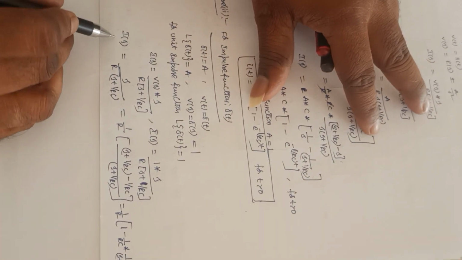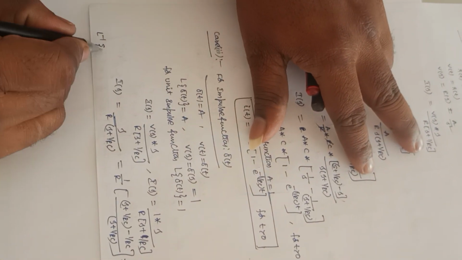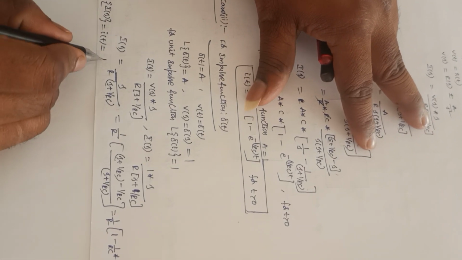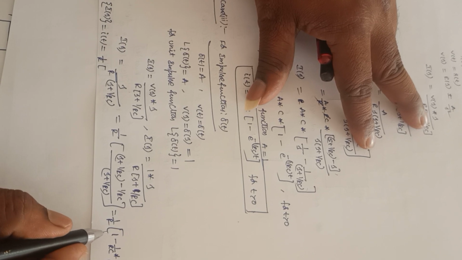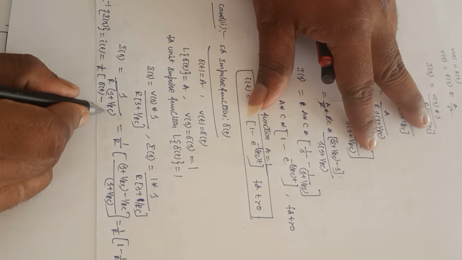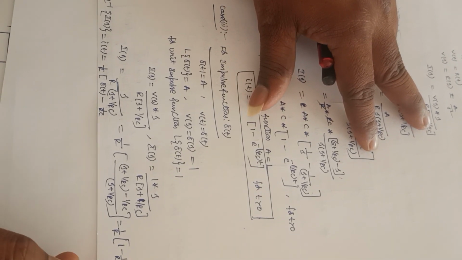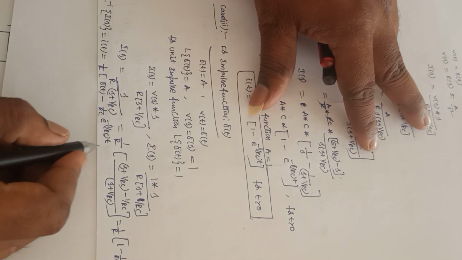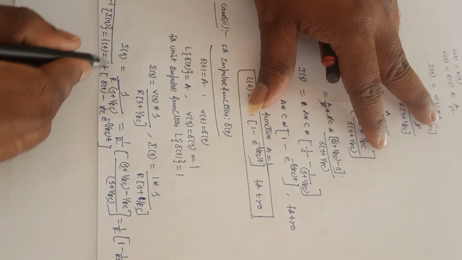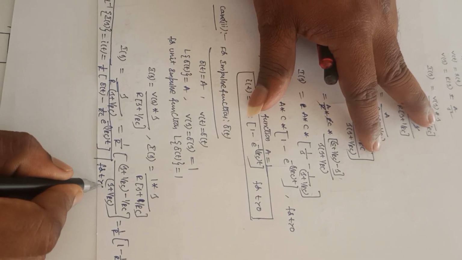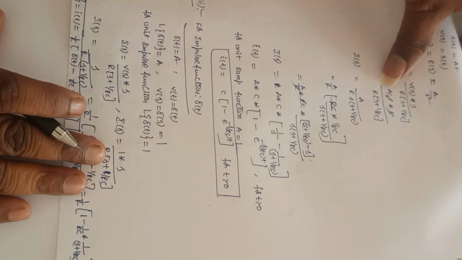Now if you apply the inverse Laplace transform for this I of s, inverse Laplace transform of I of s is equal to I of t, which is 1 by R as a constant, times the inverse Laplace transform of 1, which is delta of t, minus 1 by RC into e power minus 1 by RC into t. So this is the I of t expression for t greater than 0. So this is the response of RC circuit for different types of functions.